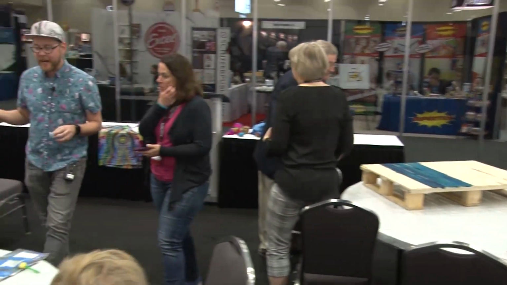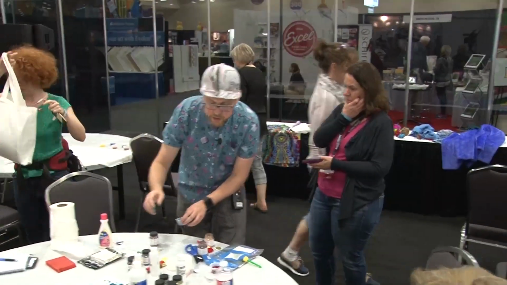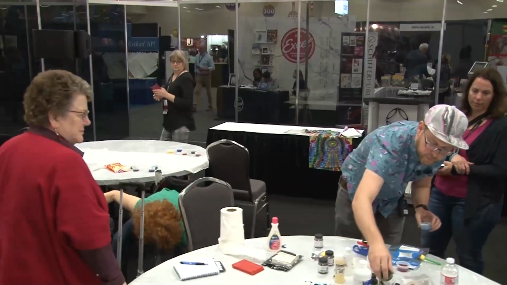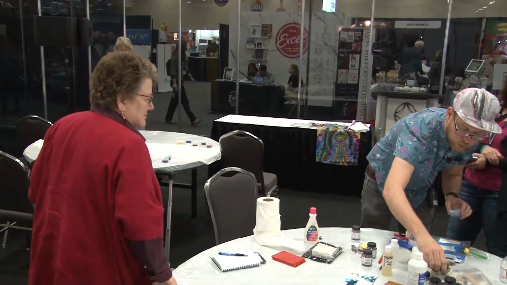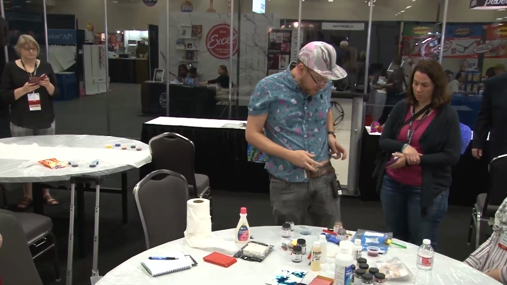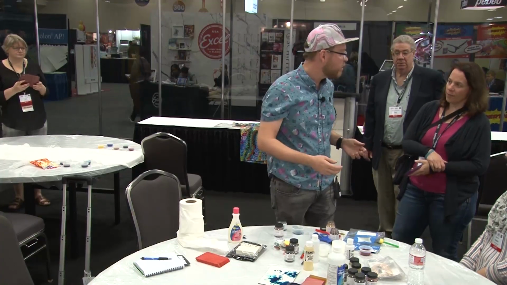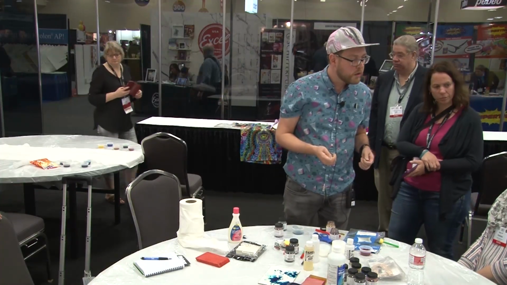If anybody wants to try it out, come over here and we will dye this scarf. Should be fun. It's great for, you know, I did it to my belt. It's great for refurbishing some faded leather. I was wondering about that. Yeah.